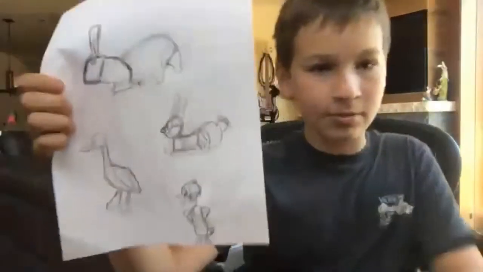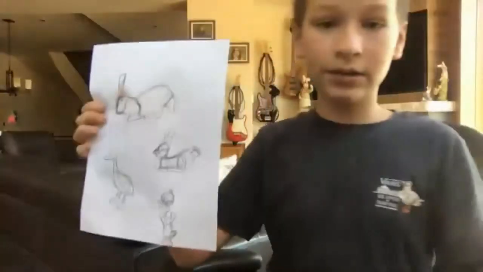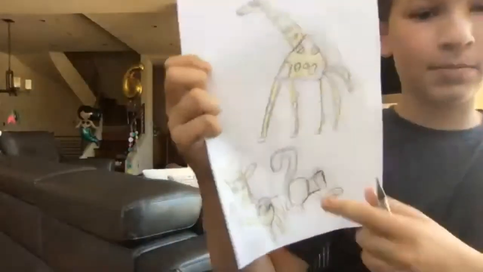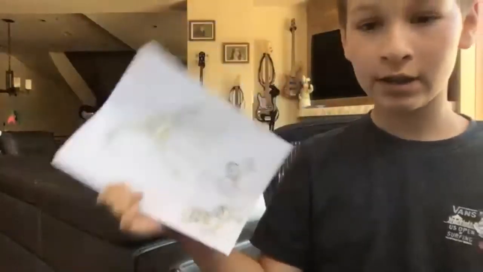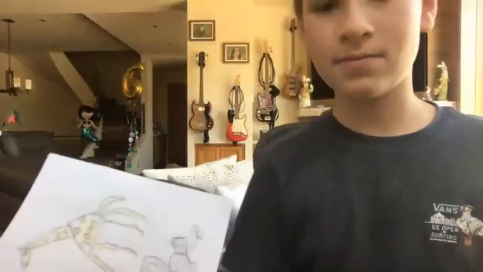Seth. Seth, hey man, how you doing? All right, let's see. Oh, wait, there we go. So these are my bunny and my ducks and Daffy Duck. And well done. Look how well you did breaking down those shapes. Oh, let me see the giraffe. Hold it up. That's my squirrel, and that's Maui from Moana as a giraffe. That's awesome. I love Maui the giraffe. Way to go, Seth. Thanks for sharing, buddy.